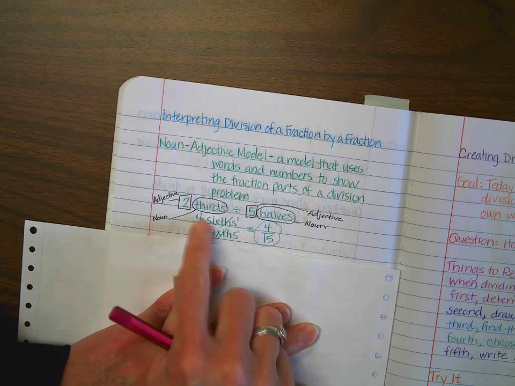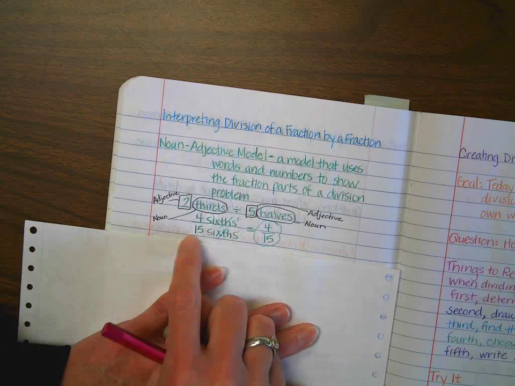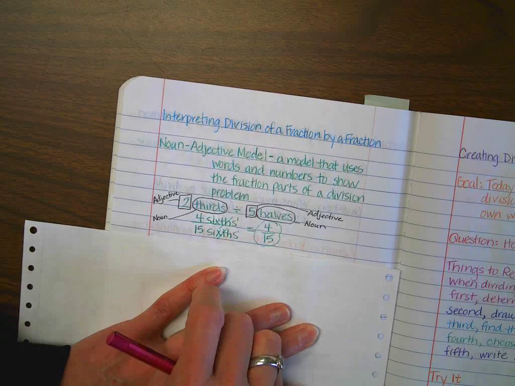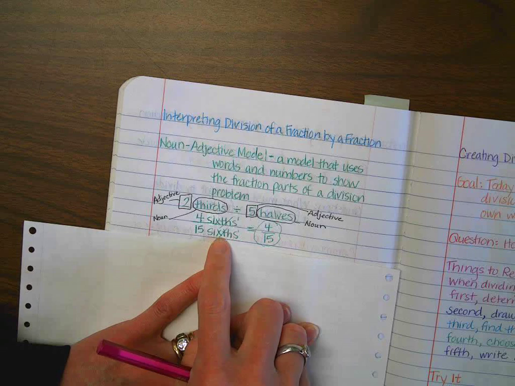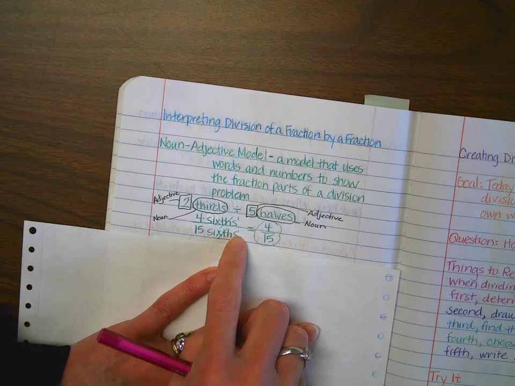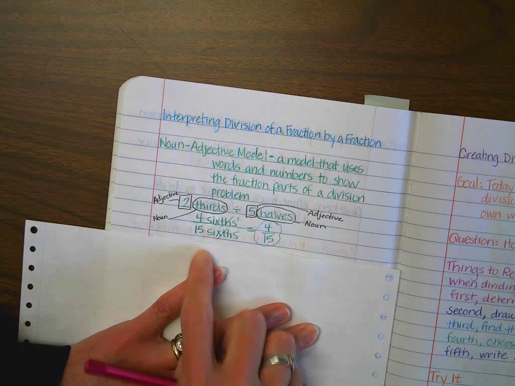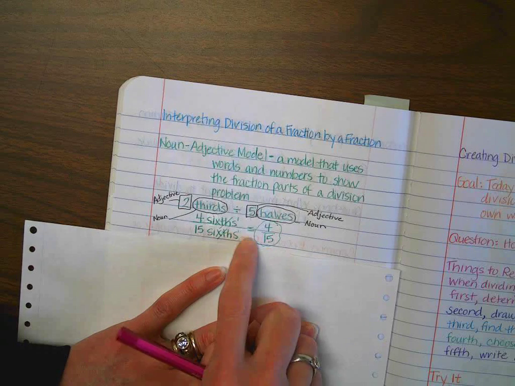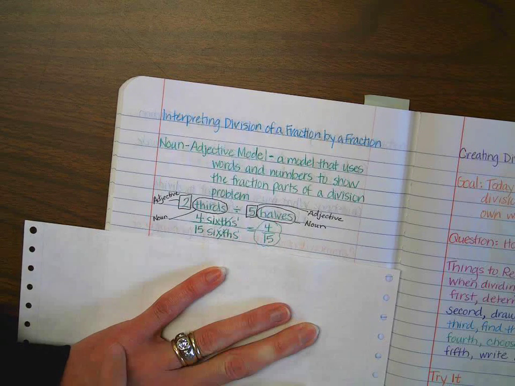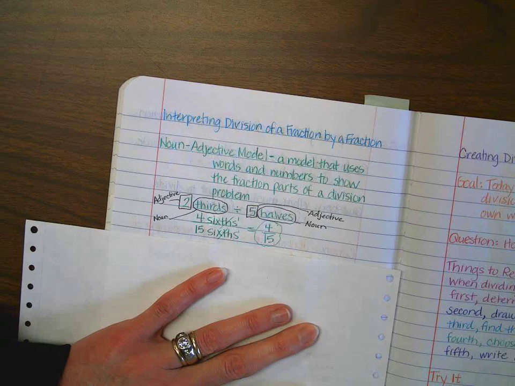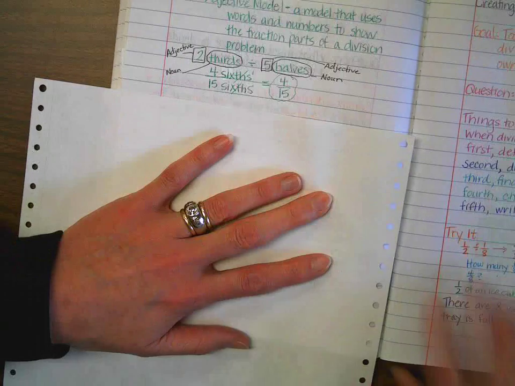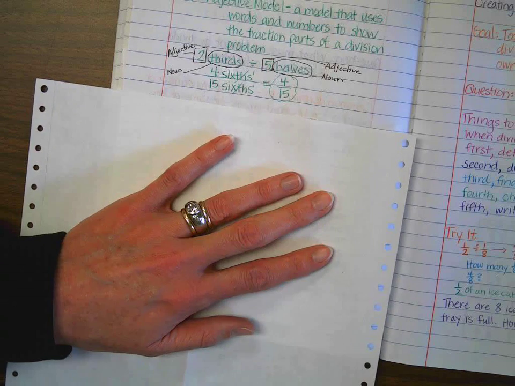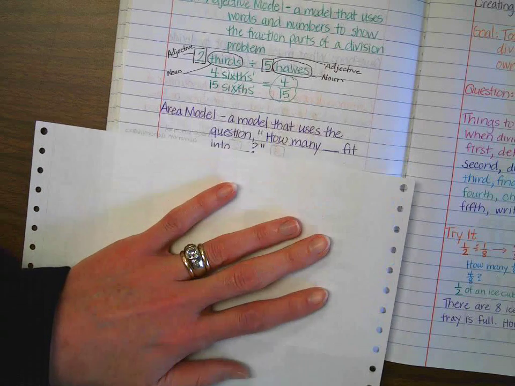Then you write it as a division problem: 4/6 divided by 15/6. Like we learned when we were doing conversions, 6 divided by 6 equals 1. So 4 times 1 is 4, and 15 times 1 is 15. The answer to this problem is 4/15. It's very fun. We're going to practice it in class a lot, so don't freak out if you don't have it 100% done right now. I will teach you and help you in class.